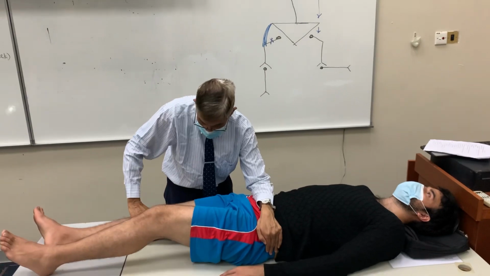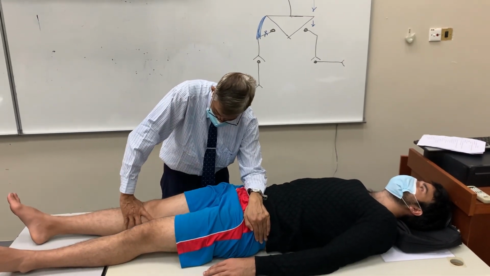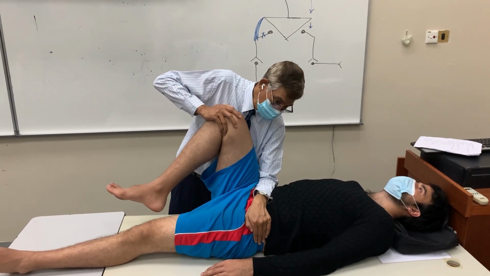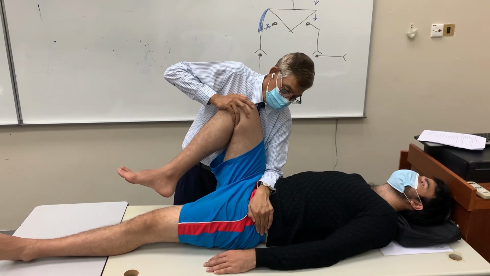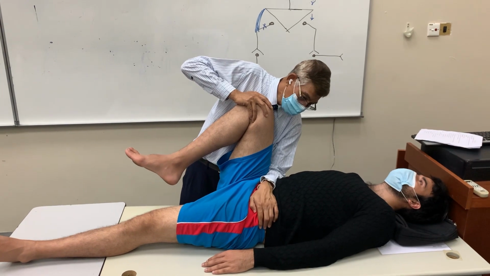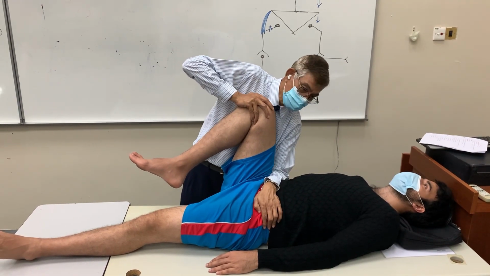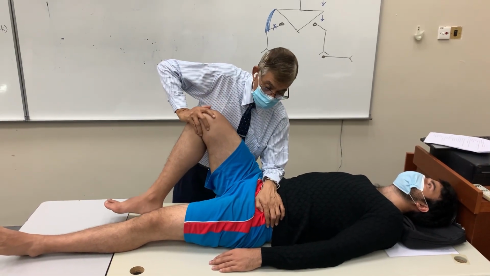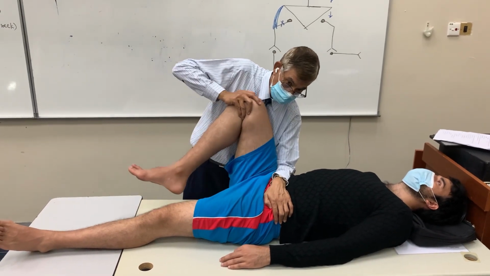Okay, on the normal side, you move it. Now starting from 0, move. Yes, you can move up to 100 degrees. If you do further flexion, the pelvis rotates in my hand. I don't want that. So the maximum is 100. So the range of flexion is 0 to 100.